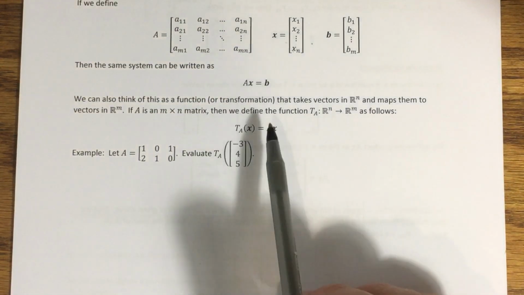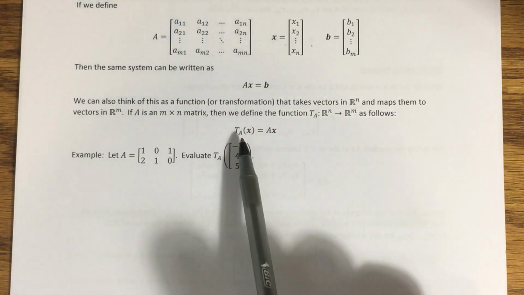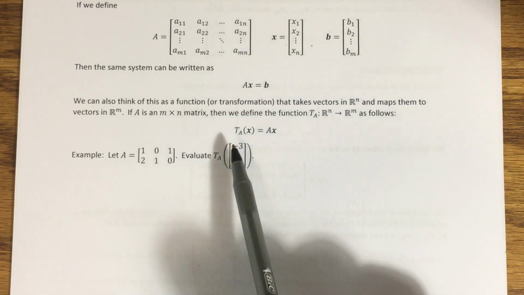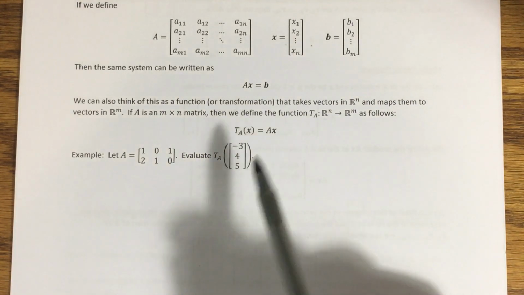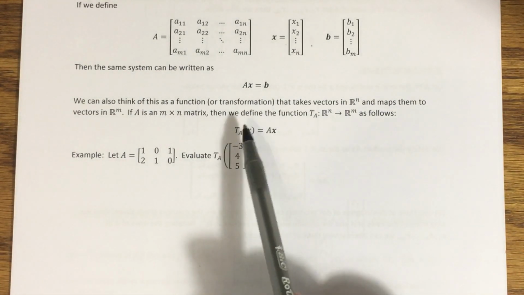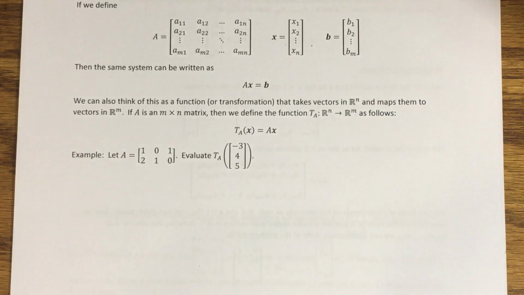Okay? This idea is central to linear algebra, and I'm just going to mention right here something that your book does a little bit differently. This is something that we call a linear transformation, and it turns out that pretty much all of linear algebra can be viewed through the lens of these things called linear transformations. I'm not asking you to know that terminology yet.